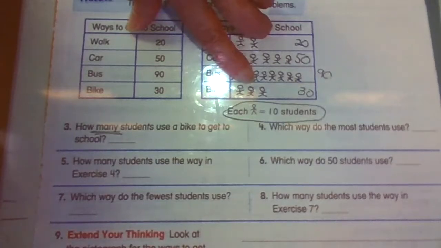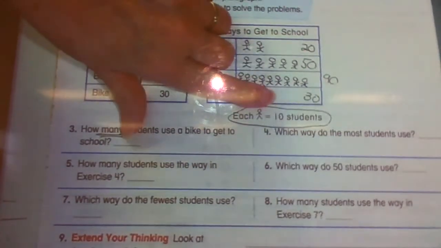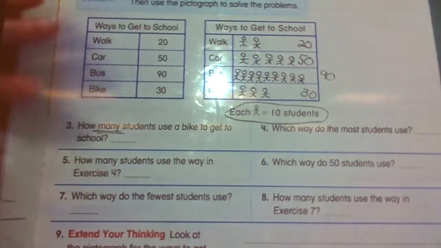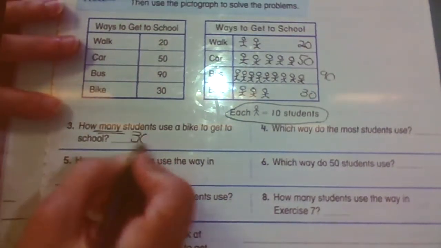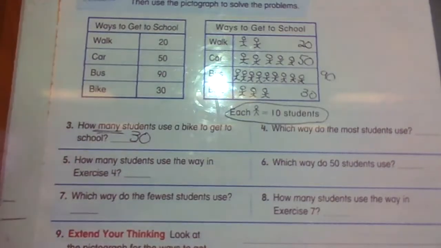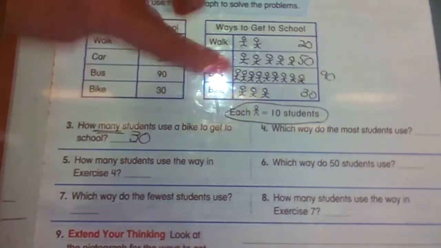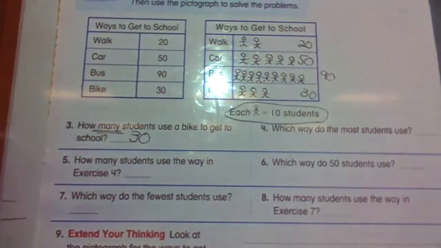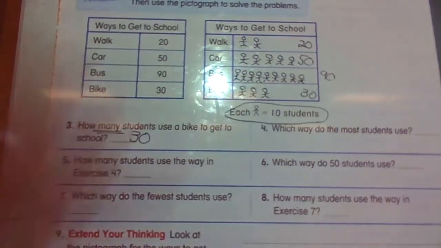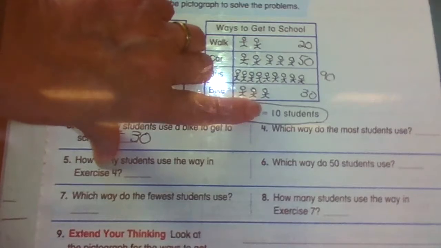That is not correct. We do not look at the pictures. We look at the number. How many ride a bike? 30. Okay, this is the big thing that second graders miss. They forget to look at the numbers and they forget the key and they just go back and count pictures. No, no, no, no. The key is the most important thing, and then the numbers we write.